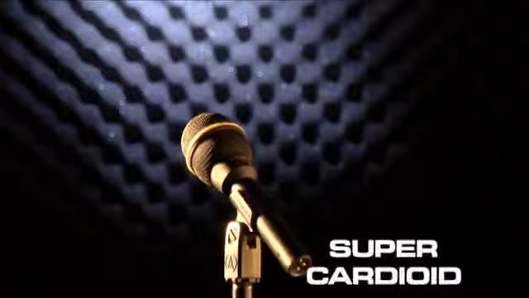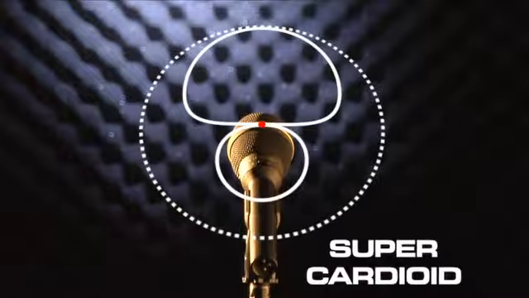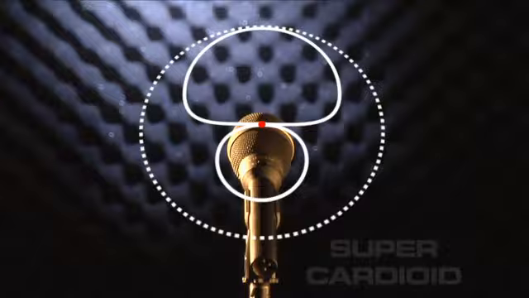The supercardioid has a longer and narrower pickup pattern to the front and a tiny lobe of rear sensitivity. Cardioid and supercardioid patterns are commonly used as vocal mics, since they're good at isolating the voice and rejecting ambient sounds from the sides and rear.